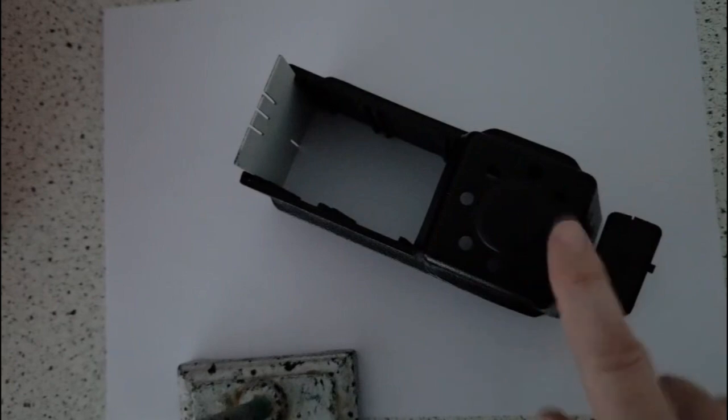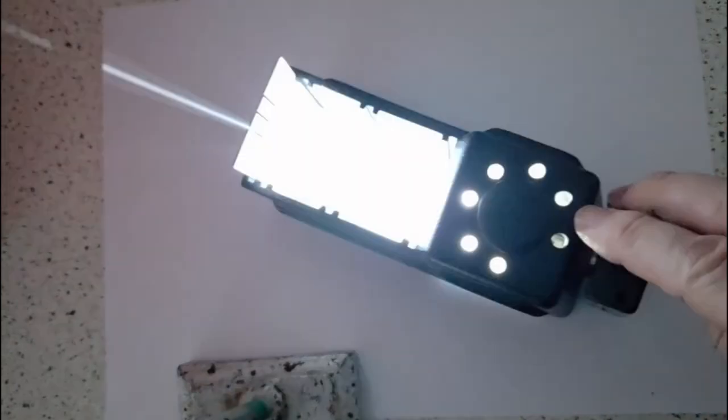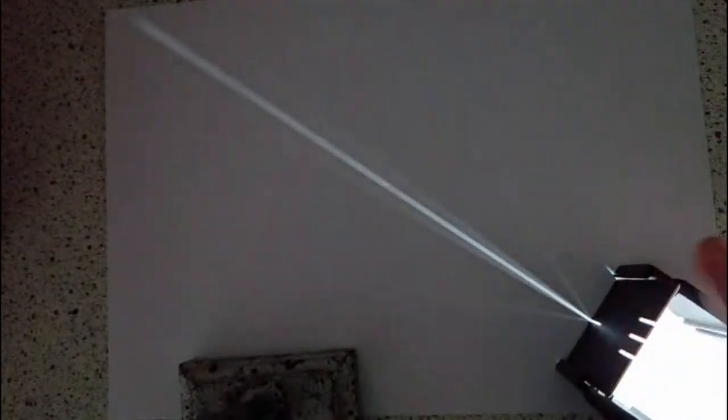What we're going to look at is reflection. Now I'm going to be using a raybox, which is simply a light bulb inside a box. When I turn it on, it creates a beam of light. This here is a slit. I can pop that in here to make sure that the ray is nice and narrow. It makes it much more accurate for the experiment.